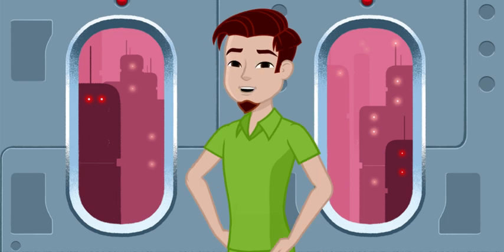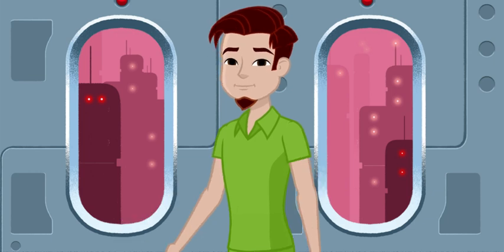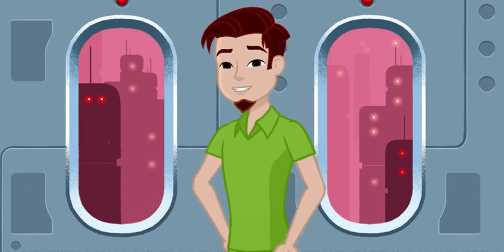Imagine having real-time weather data, such as temperature, humidity, and rainfall, accessible from anywhere. Welcome to the world of IoT-based weather monitoring systems.